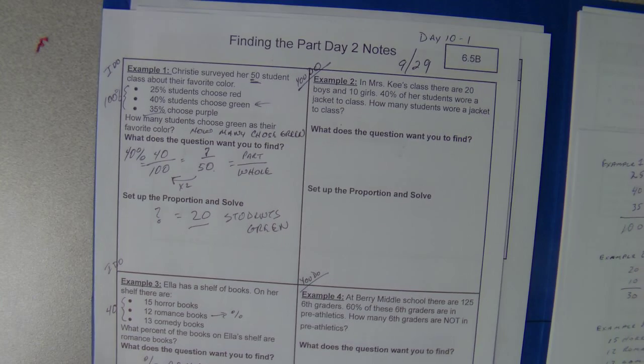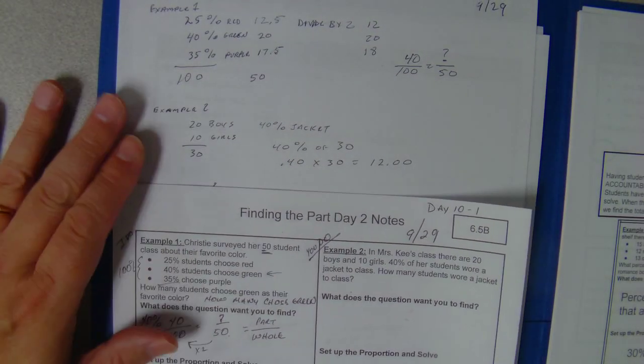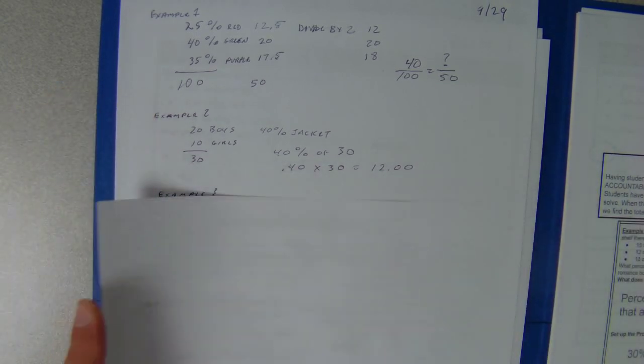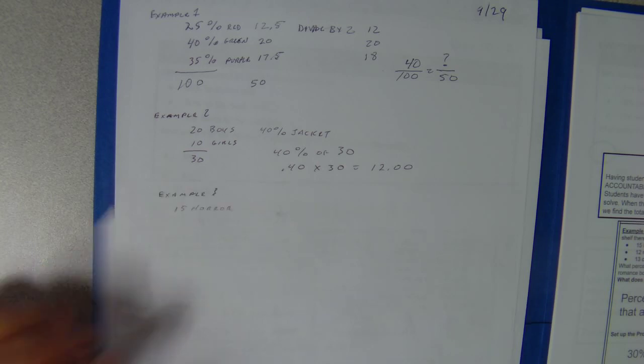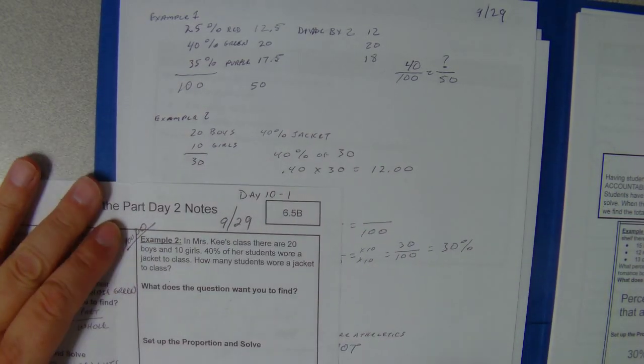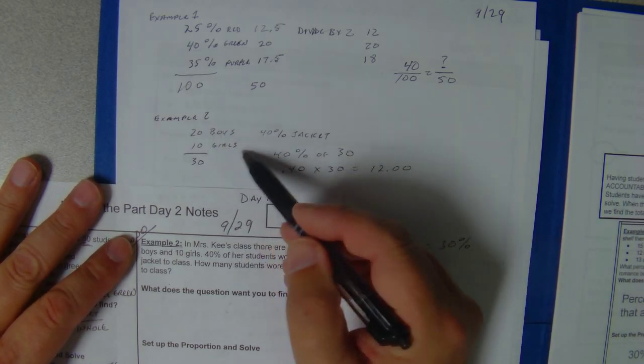Okay, we've had the chance to look at it, and example 2 is up here. Let's make sure we see example 2 at the same time. We're dealing with boys and girls.